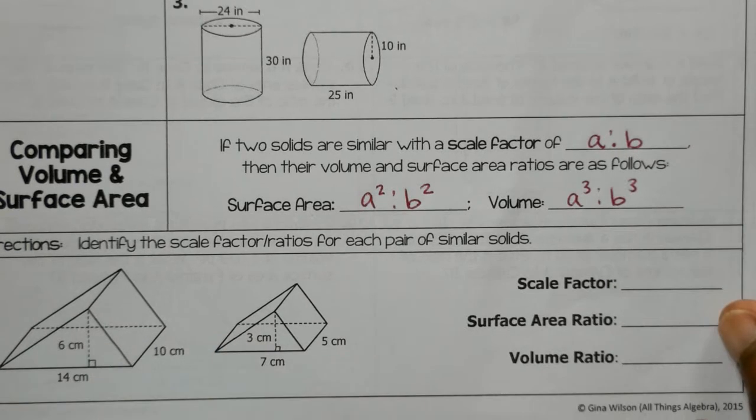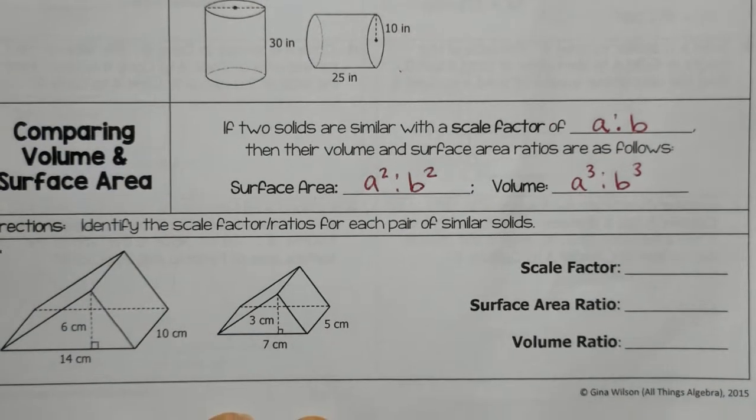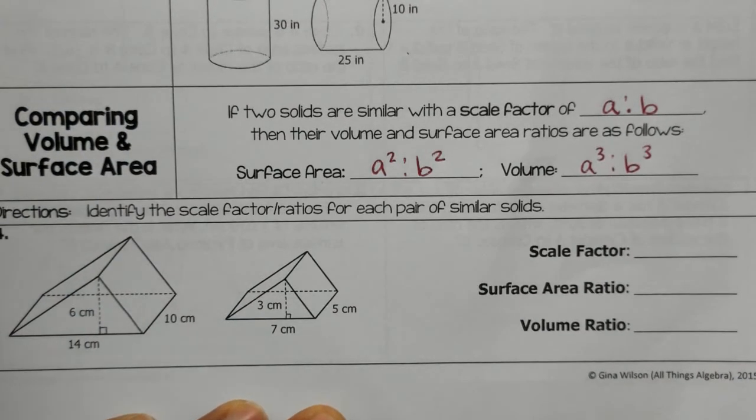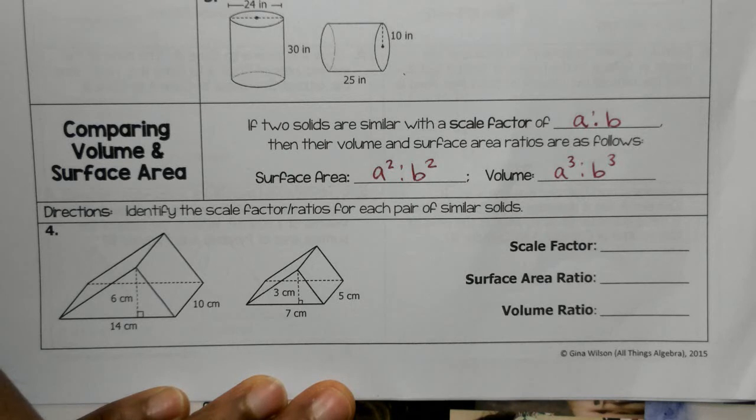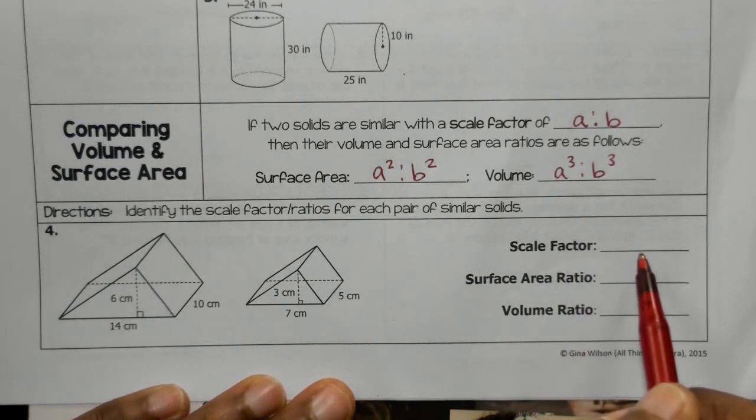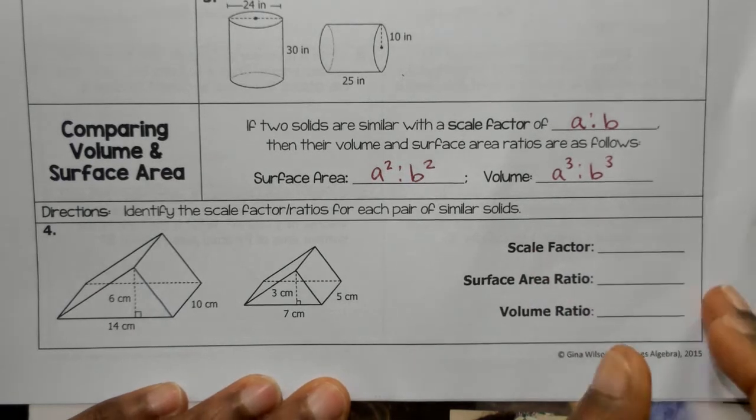So what that means for this first example on number 4 is if we're identifying the scale factors for each pair, all of these dimensions that they give us are each one-dimensional or linear measurements. So the 10 by itself, for instance, is a linear measurement. The 5 also is a linear measurement. So what we want to do is figure out what our regular scale factor is, because linear measurements tell us the scale factor.